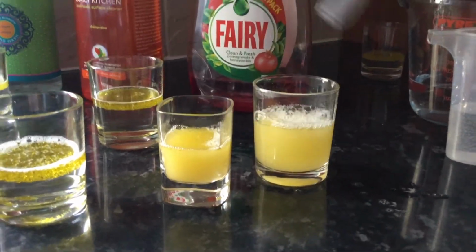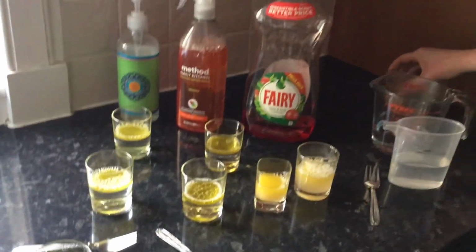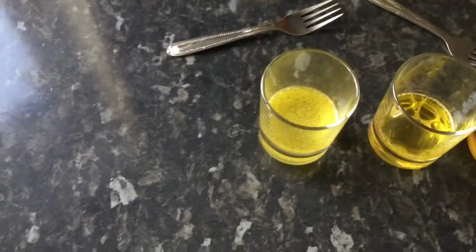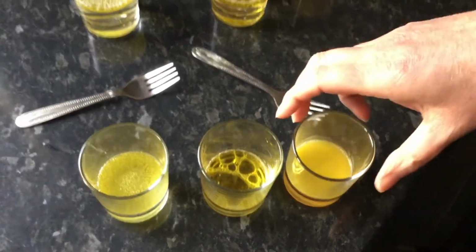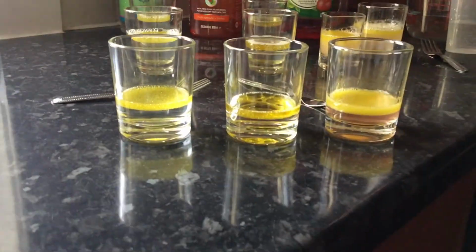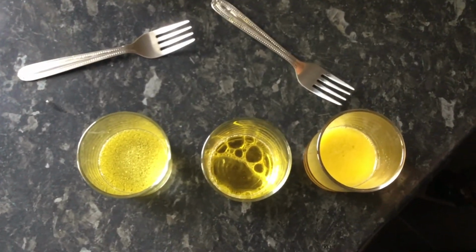Right. Okay. Now I actually have these prepared earlier when I did a video earlier and my voice died. So here they are. So this one is the hand wash, the Method, and the Fairy liquid. And you can see that even over time, even after a couple of hours, there is still a difference in how the fat molecules are distributed.